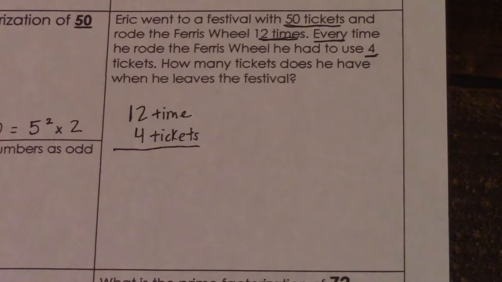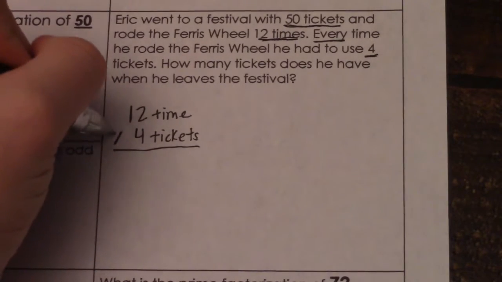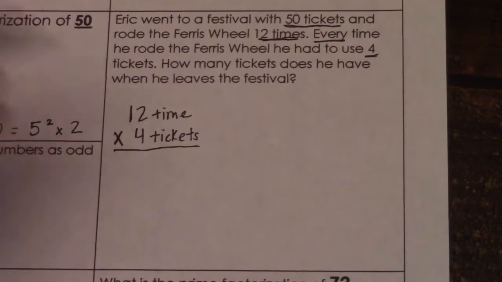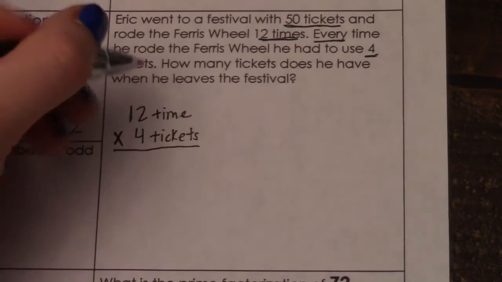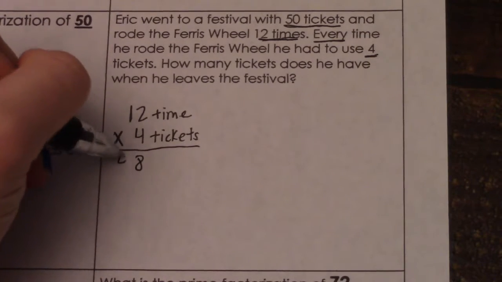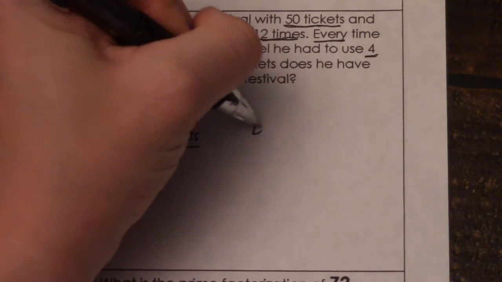So if you want to think of that, you're going to have 4, and you have that group of 4, 12 times. So I'm going to multiply this because it says every time he rode it, he had to give 4 tickets. 4 times 2 is 8. 4 times 1 is 4. So he used 48 tickets.